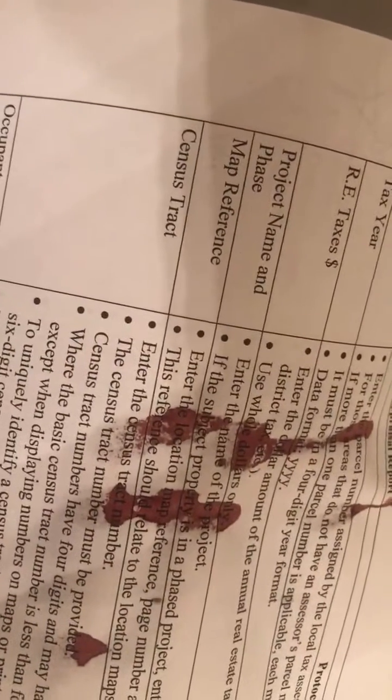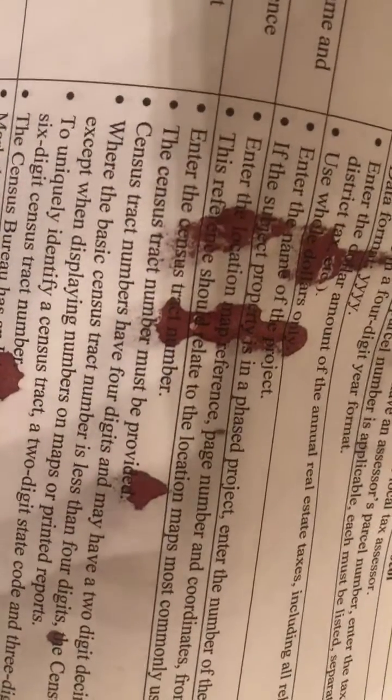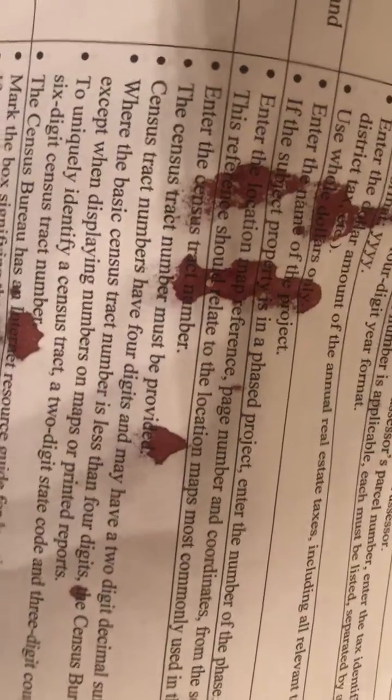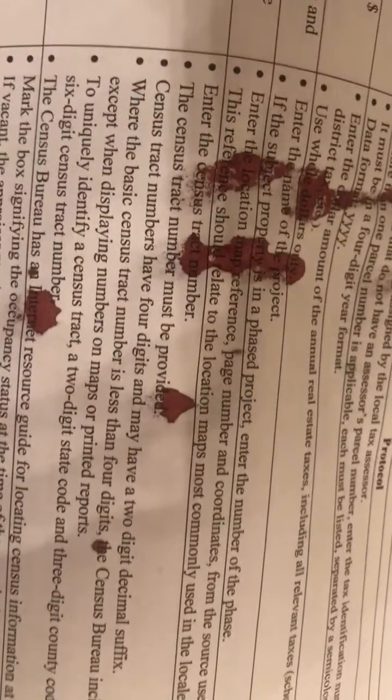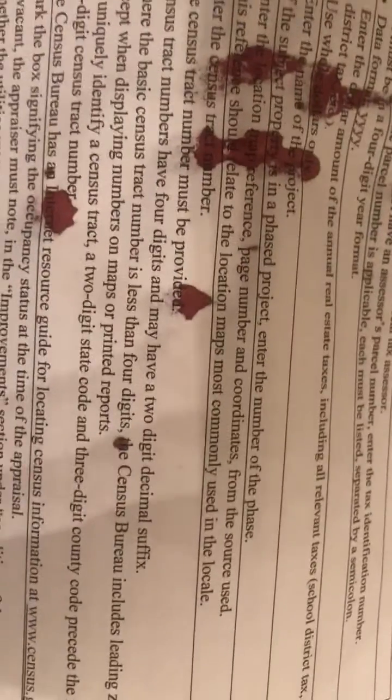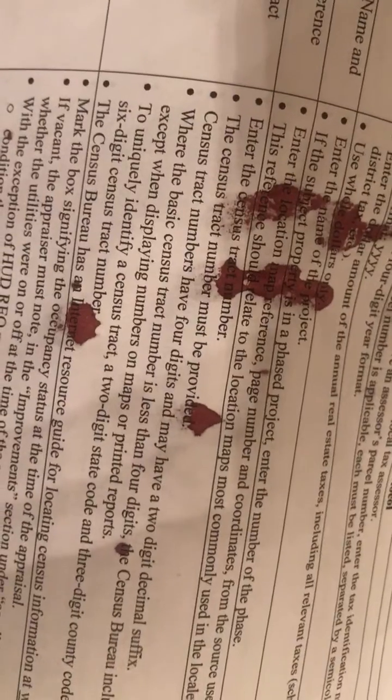Field: project name and phase. Protocol: enter the name of the project. If the subject property is in a phased project, enter the number of the phase. Field: map reference. Protocol: enter the location, map reference, page number, and coordinates from the source used. This reference should relate to the location maps most commonly used in the locale.